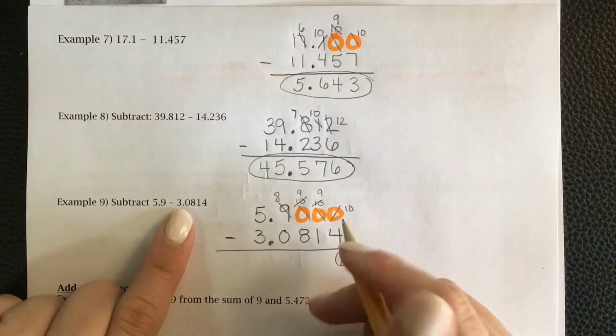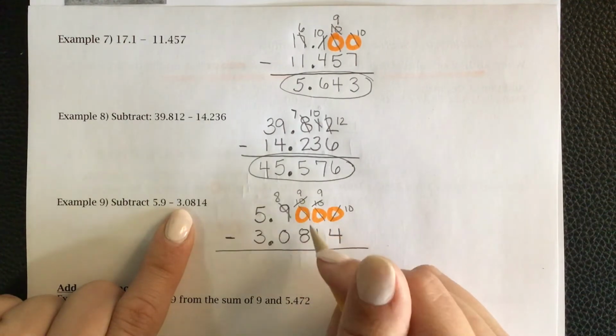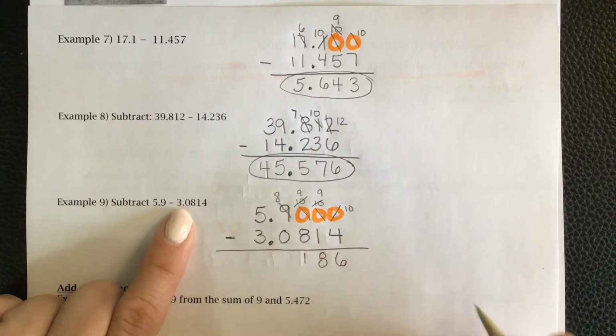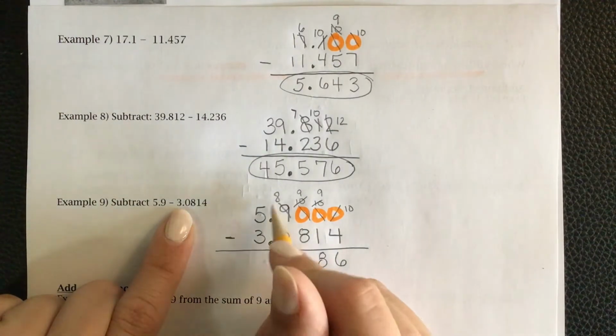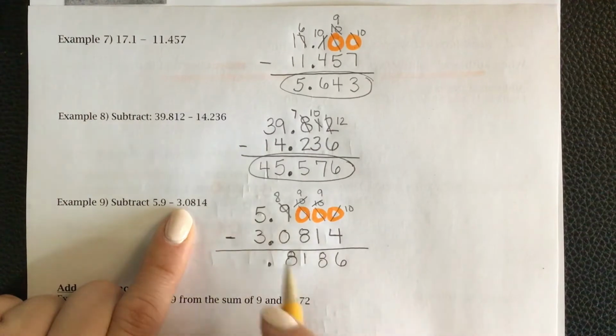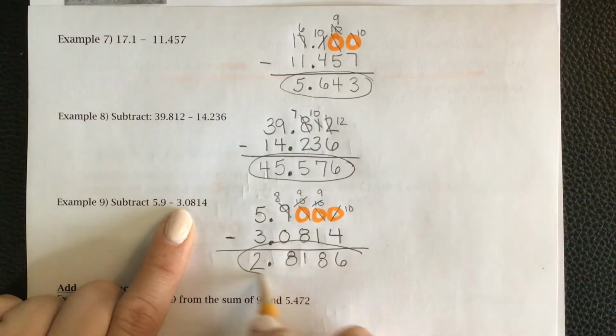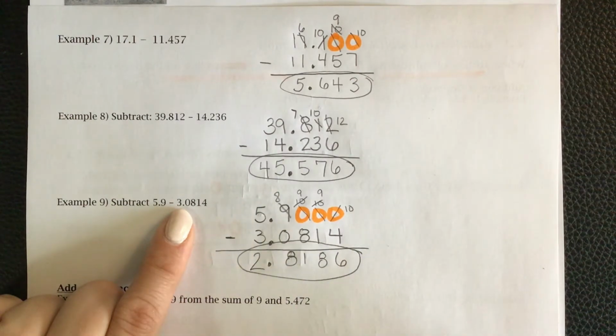9 take away 1, get 8. 9 take away 8 to get 1. 8 minus 0 is 8. And 5 take away 3 is 2. And that's our answer.